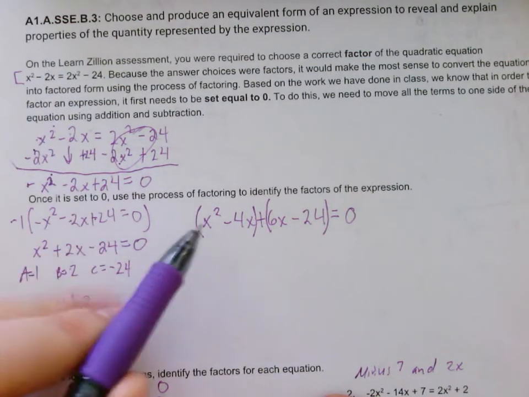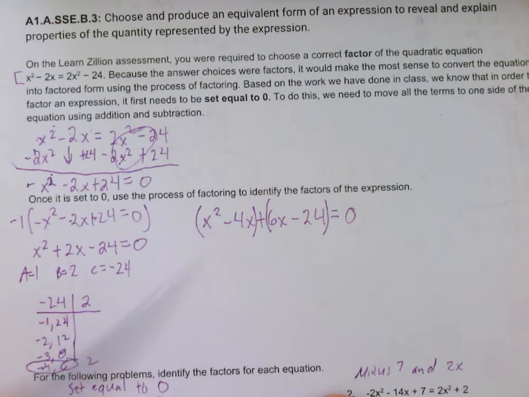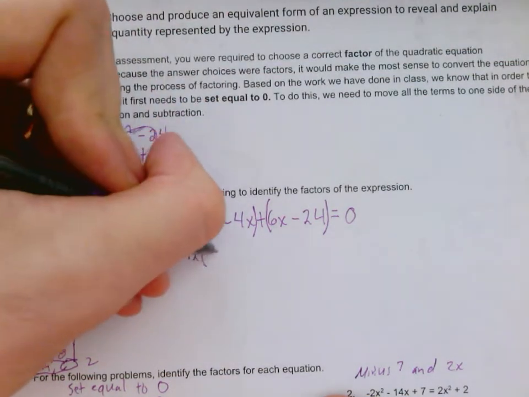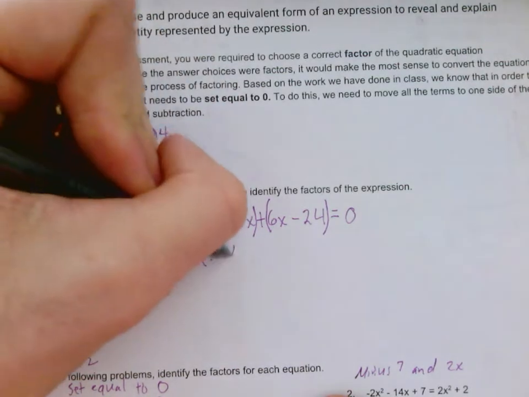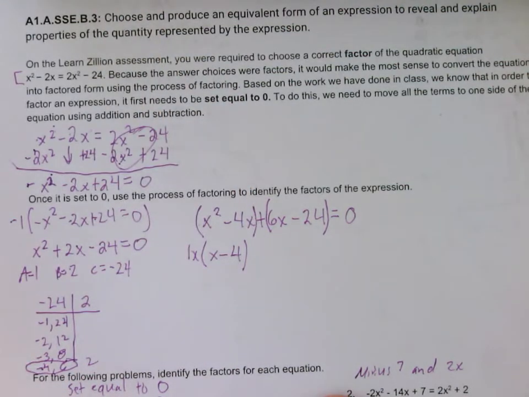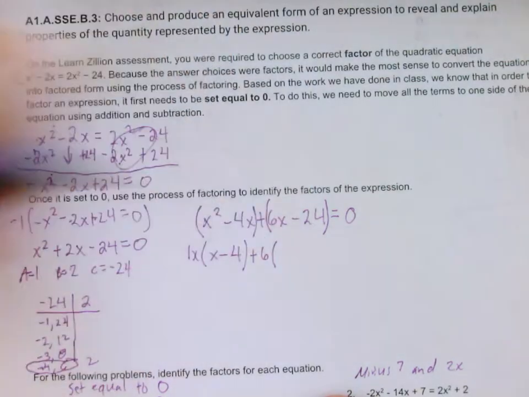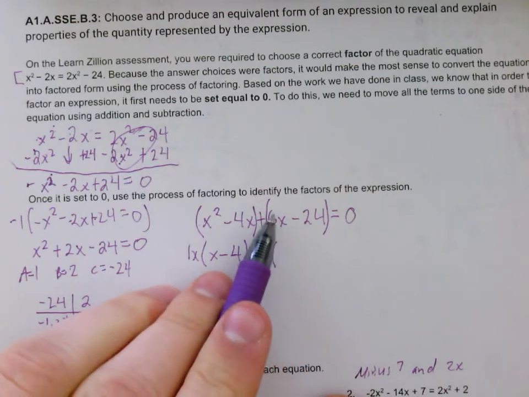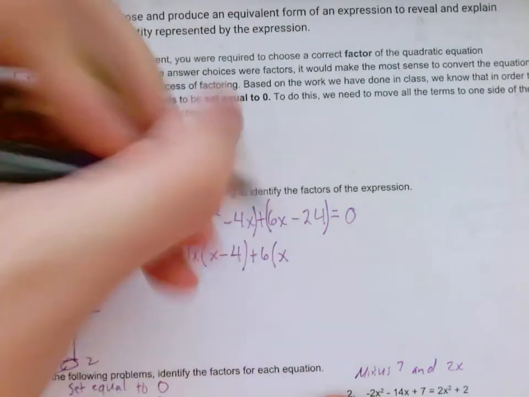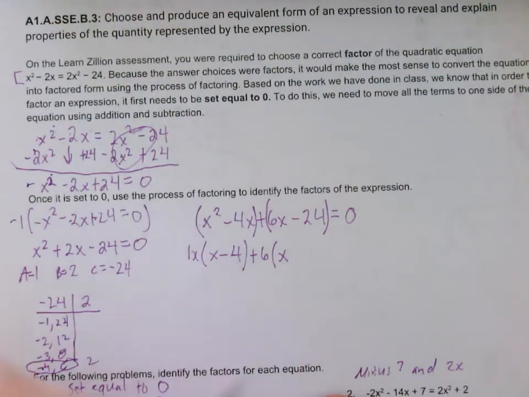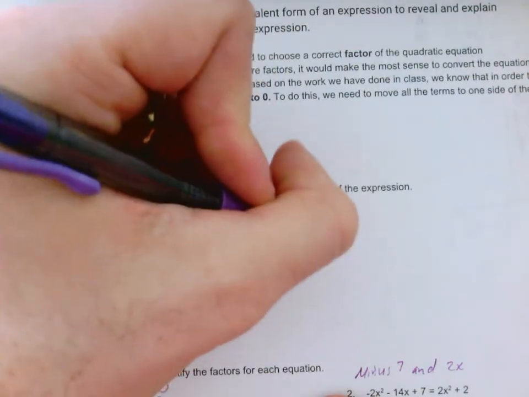So what's the greatest common factor of x squared and negative 4x? It's an x. And if I divide x out of x squared and negative 4x, I'm left with x minus 4. Then I have 6x minus 24. The greatest common factor would be a positive 6. And if I divide that out, 6x divided by 6 is x. Negative 24 divided by 6 is negative 4.